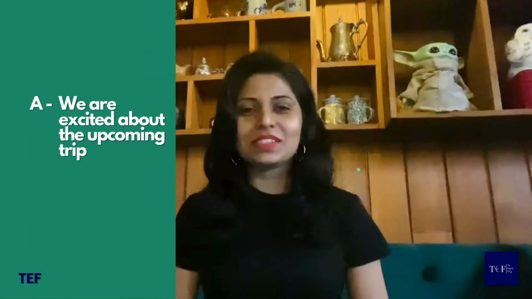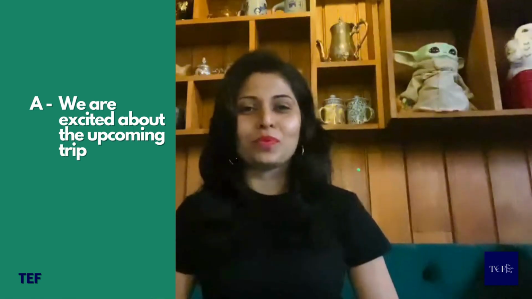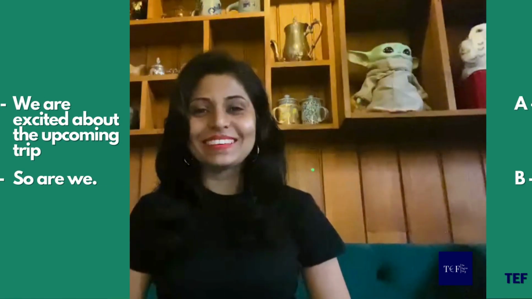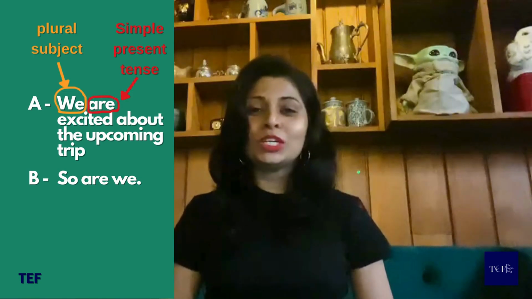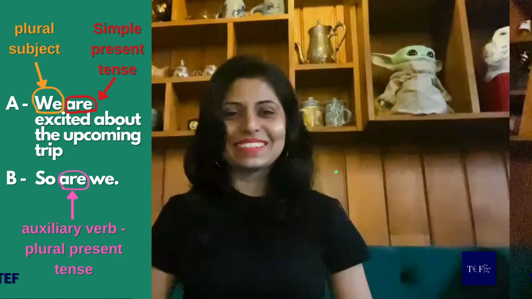Let's expand our examples to include group agreement. Imagine your friend says, "We are excited about the upcoming trip." You can respond to it, "So are we." Oh, and it is essential to pick the correct auxiliary verb according to the tense of the initial statement and your subject. Take a look at this example.